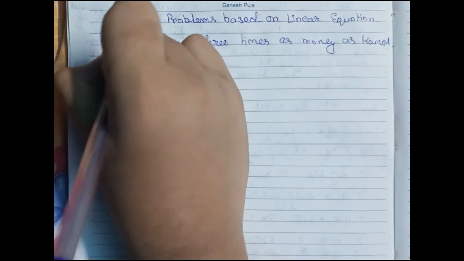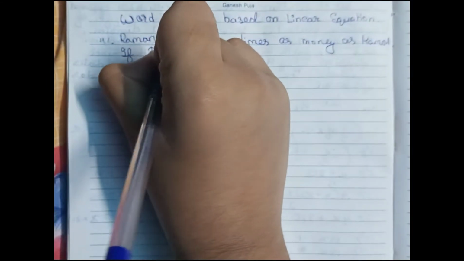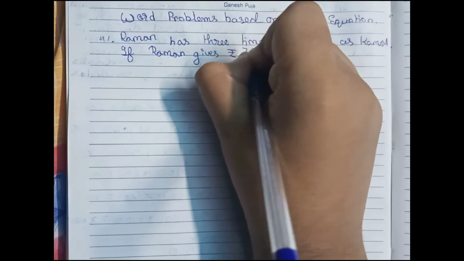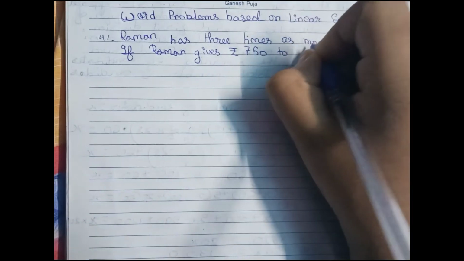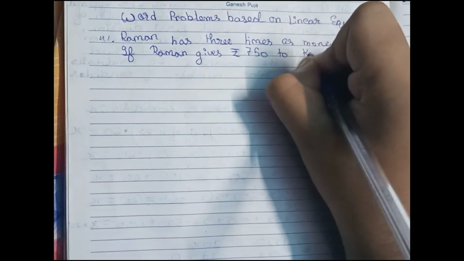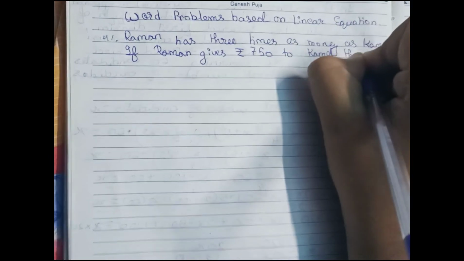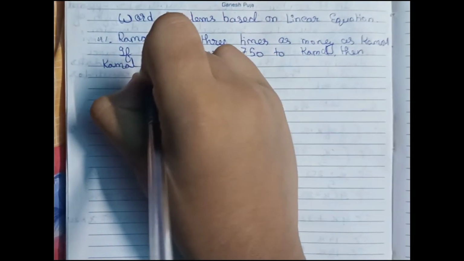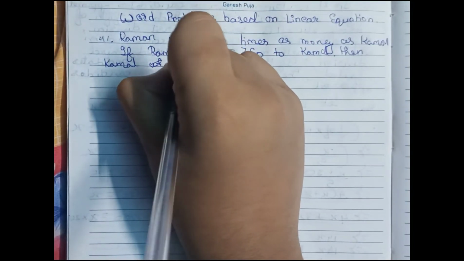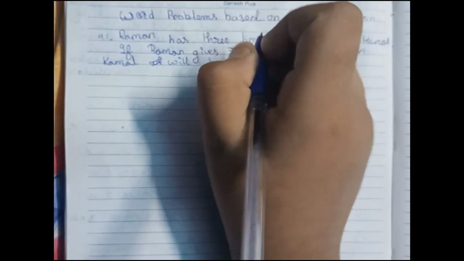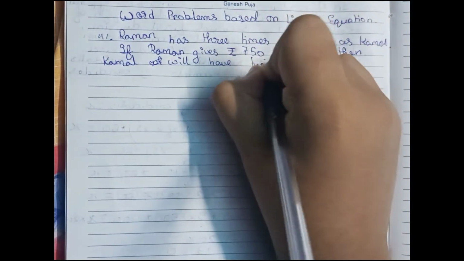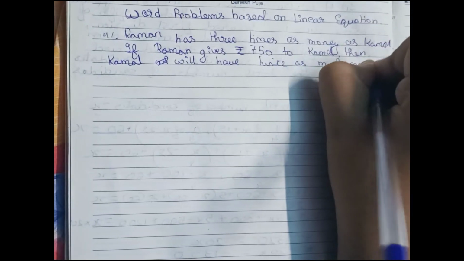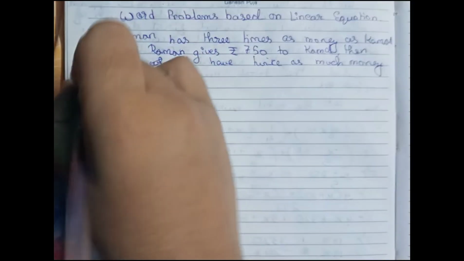If Raman gives rupees 750 to Kamal, then Kamal will have twice as much money as left with Raman.